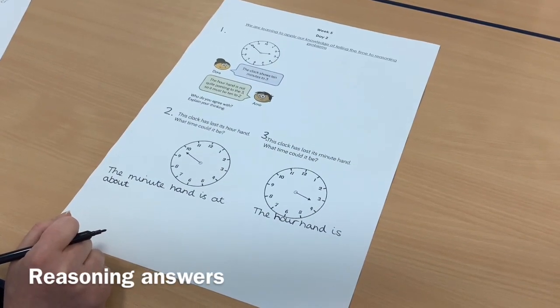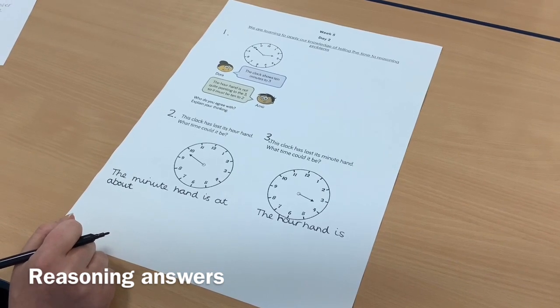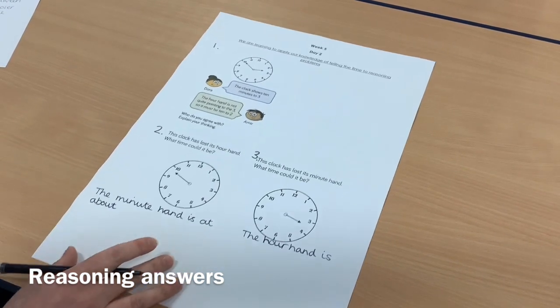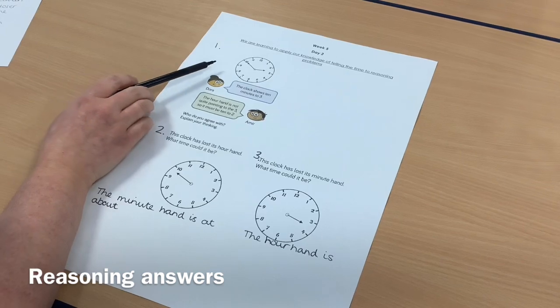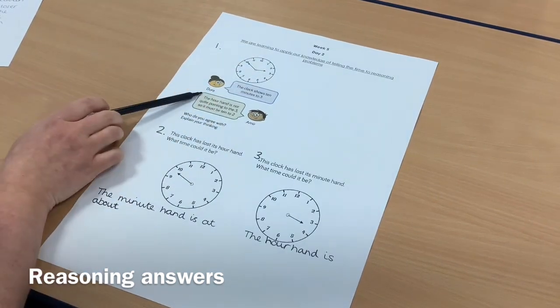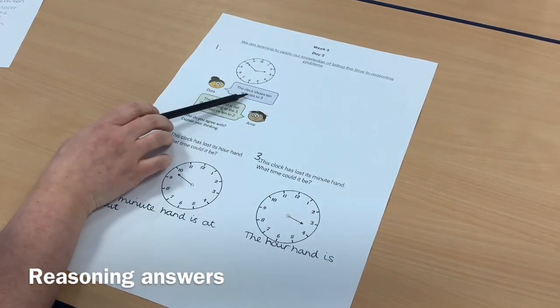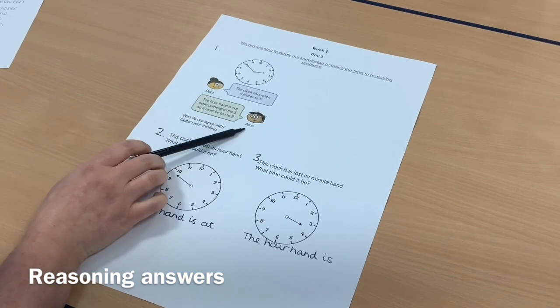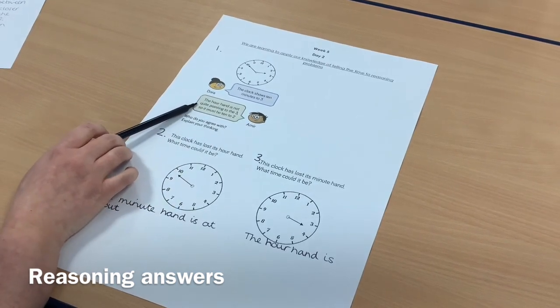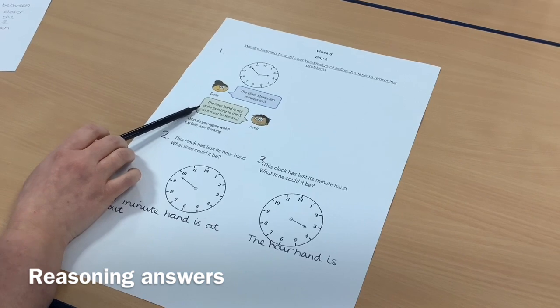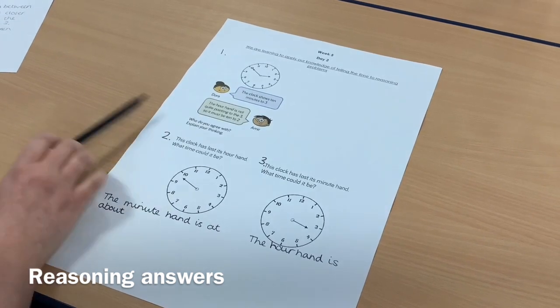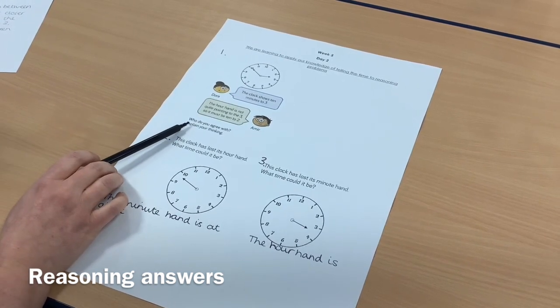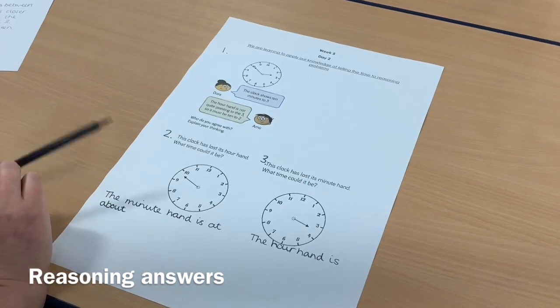Today I'm going to start off by going through the reasoning task that I set you yesterday. Question number 1, you were given the clock, and Dora said that the clock shows 10 minutes to 3, and Amir said that the hour hand is not quite pointing to the 3, so it must be 10 to 2. You then had to decide who you agree with and explain your thinking.